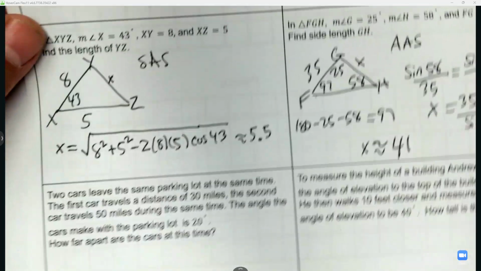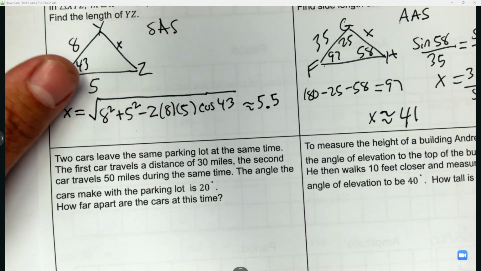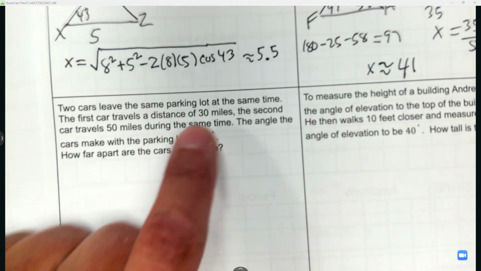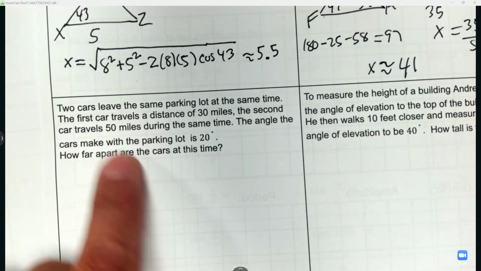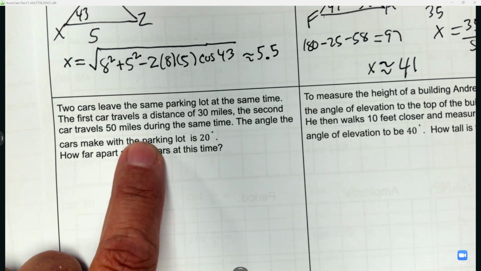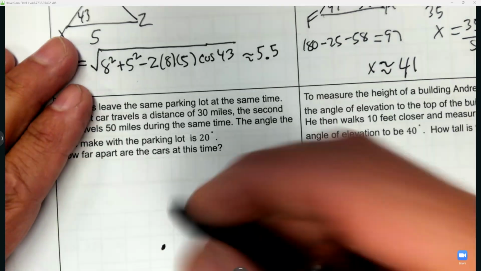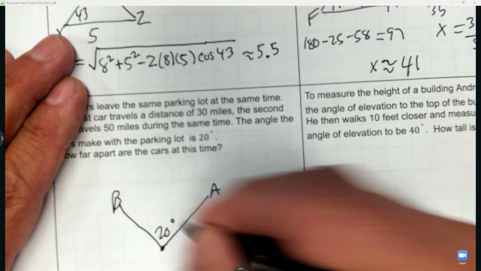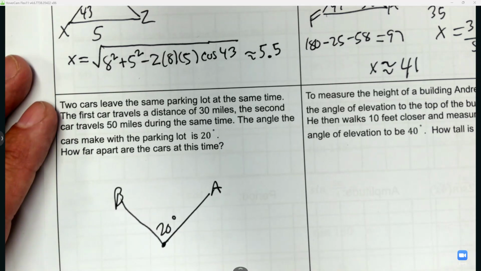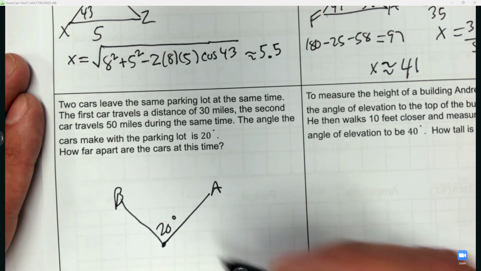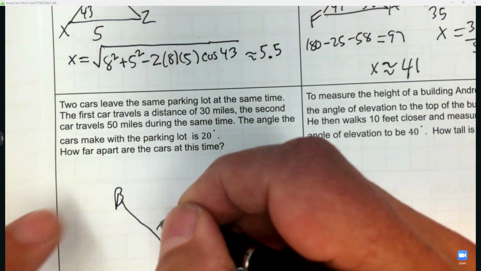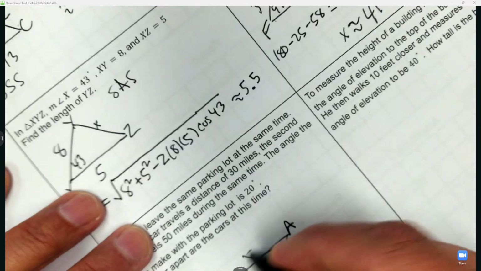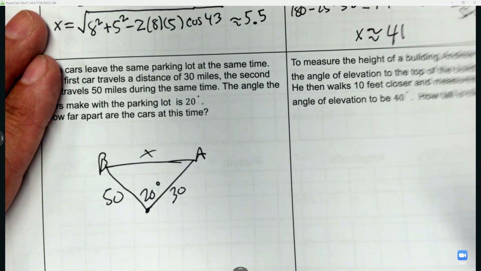All right, some stories. 2 cars leave the same parking lot at the same time. The first car travels a distance of 30 miles. The second travels 50 miles during the same time. The angle the cars make with the parking lot is 20 degrees. So we have a parking lot. We have one going in one direction. We have another one going the other direction. This is 20 degrees, the angle they make. And it says A has gone, the first car has gone 30. And then the second car I called B, it has gone 50. And then what is the distance between the cars at that time?